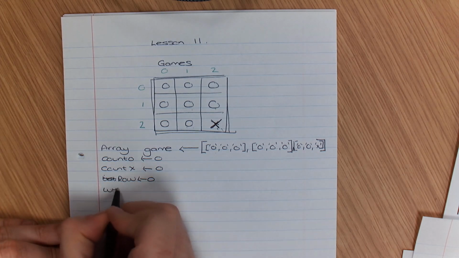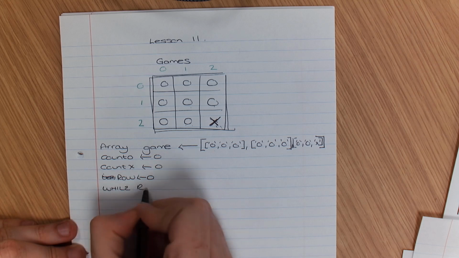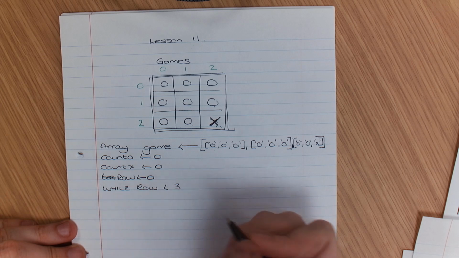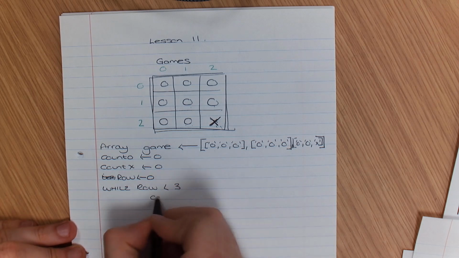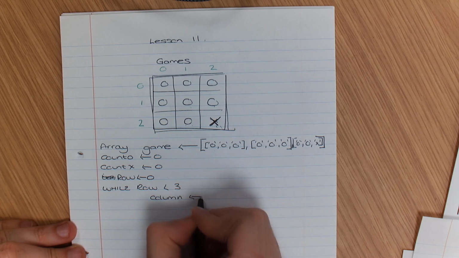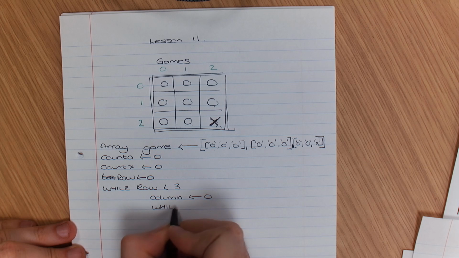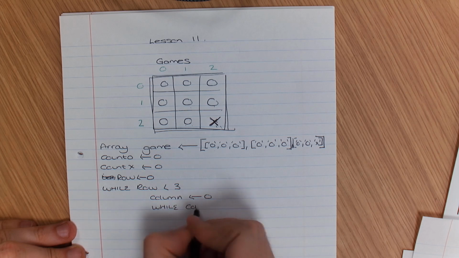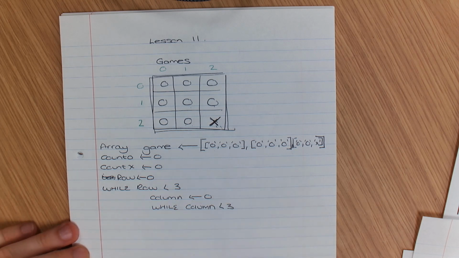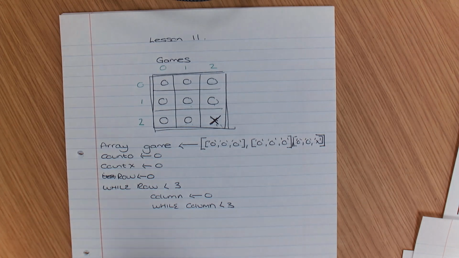While row is less than 3, set up our column. Column set at 0. While column less than 3.